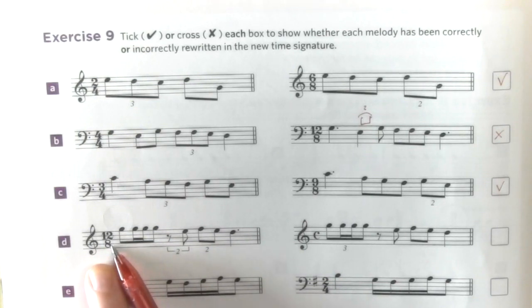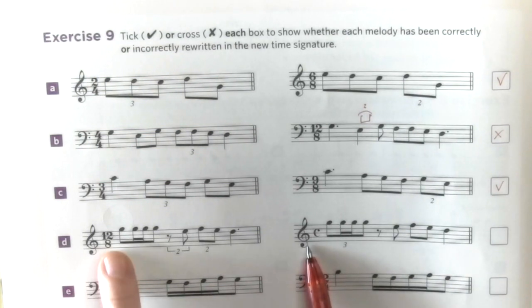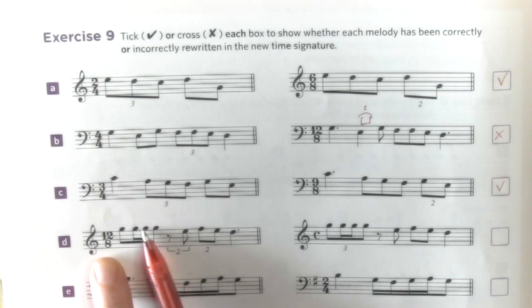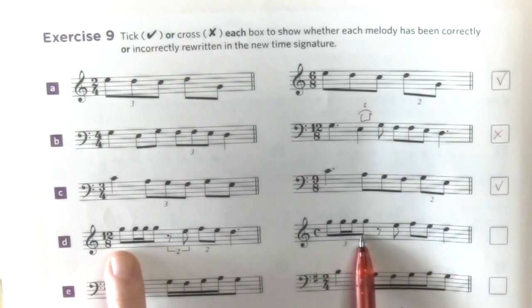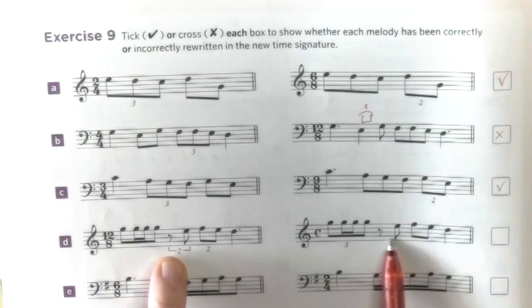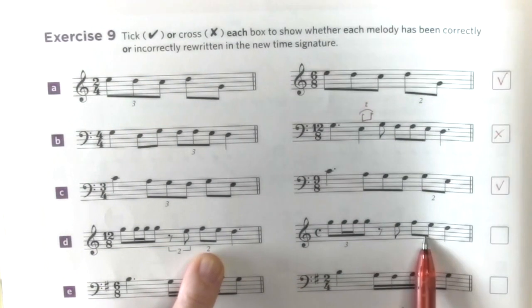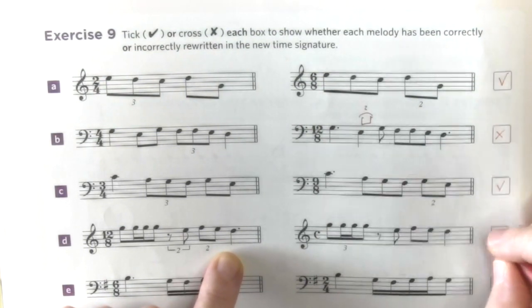4 movements of quavers becomes 4 movements of crotchets, so 4/4. Correct. Now, 1, 2, 3 quavers. Don't get confused by the semi-quavers here. 1, 2, and 3. They fit perfectly. What does happen to these? We need a triplet sign. So the same thing with a triplet sign. Perfect. A duplet becomes simple. Duplet becomes simple. And a dotted crotchet becomes a simple crotchet. Perfect. Excellent.